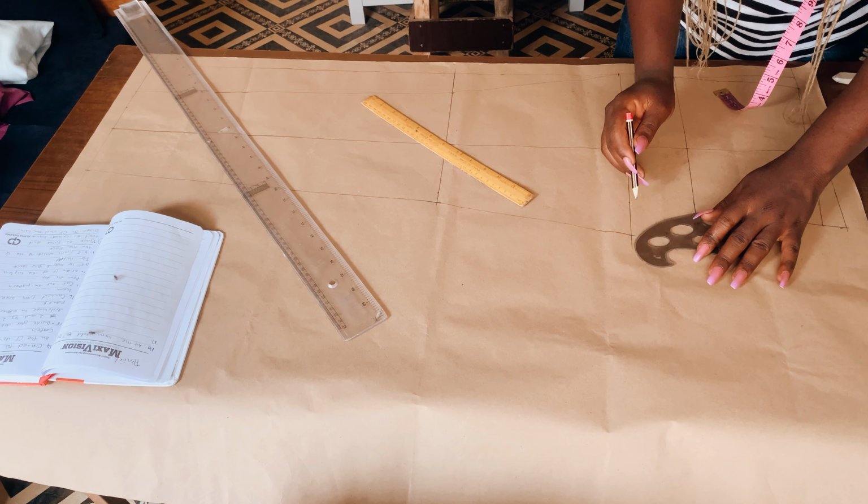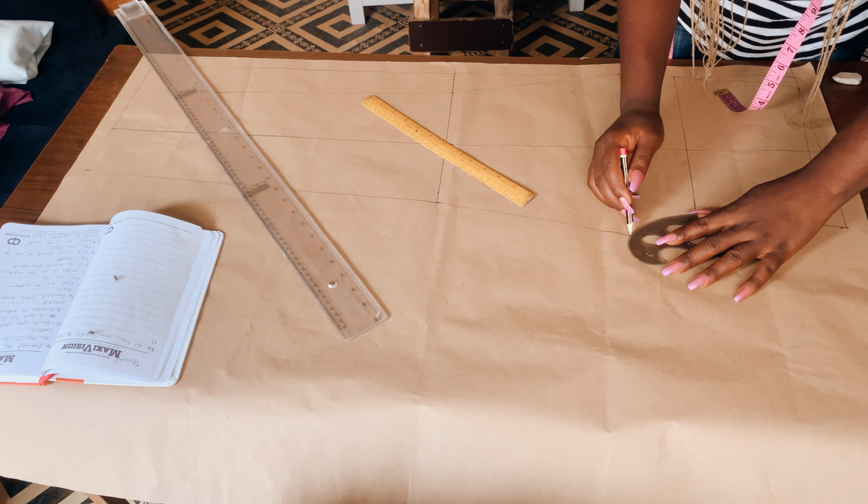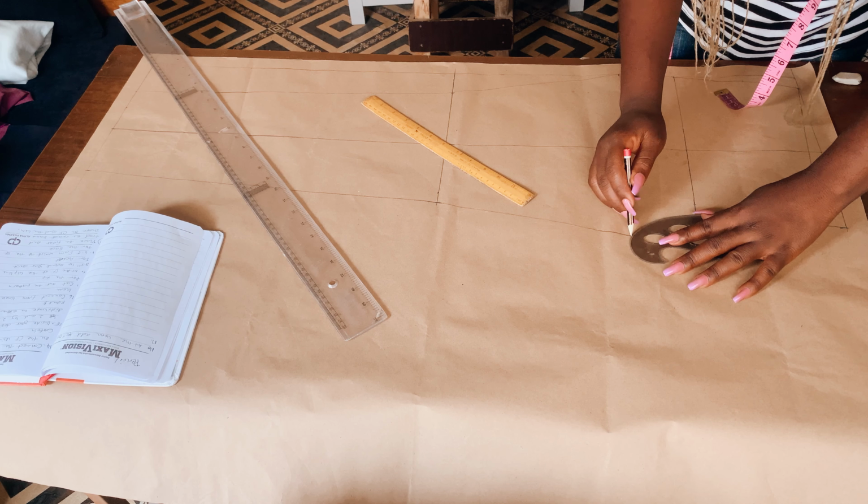Using a curve, you connect the thigh to the hip, like so.